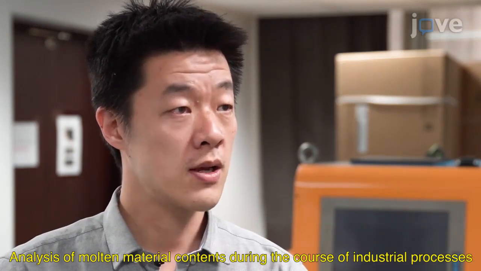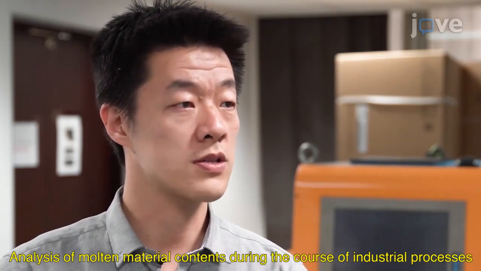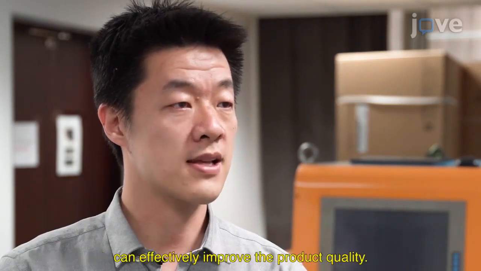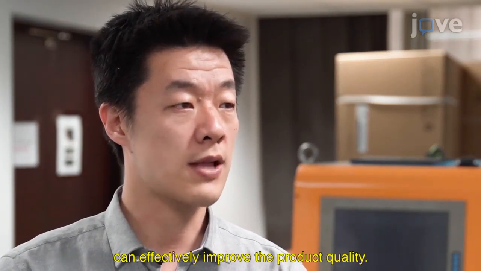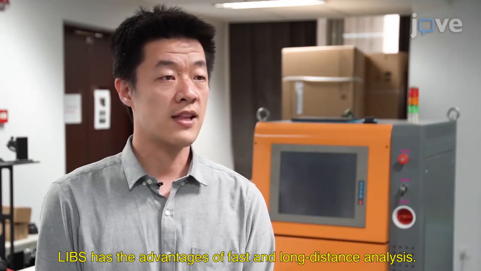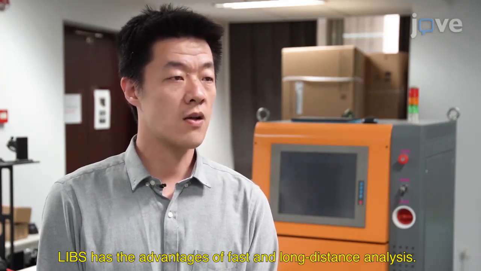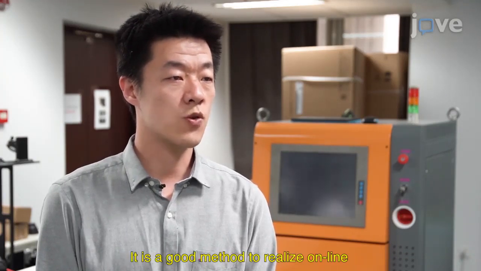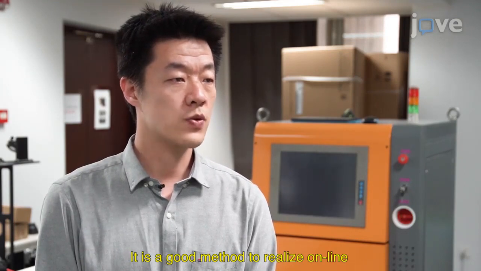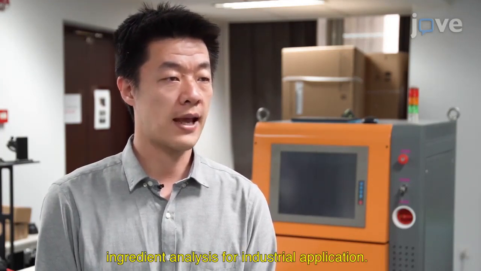Analysis of the molten material components during the course of industrial processes can effectively improve the production quality. LIBS has the advantages of fast and long-distance analysis. It is a good method to realize online ingredient analysis for industrial application.